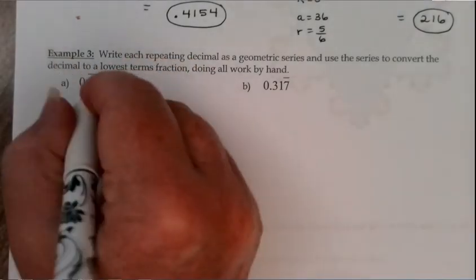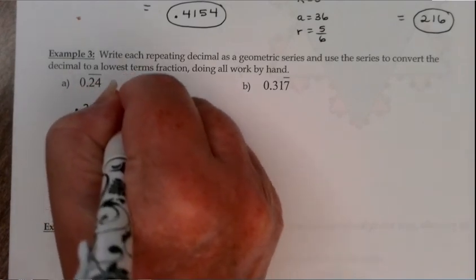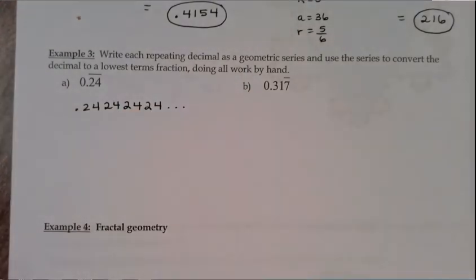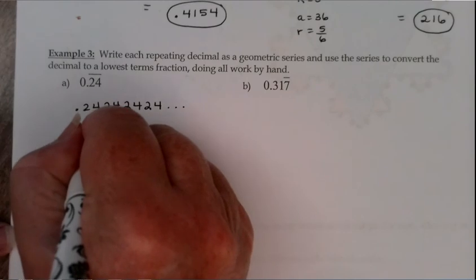And of course you all know what that means. It's 0.24, 0.24, 24, 24, and so on. And in order to write that as a geometric series, I'm going to rewrite first, kind of separating off each little block or chunk of 0.24. So I'm going to start with the 0.24 here.